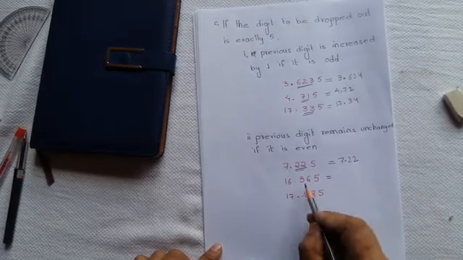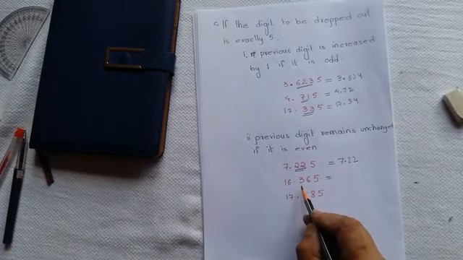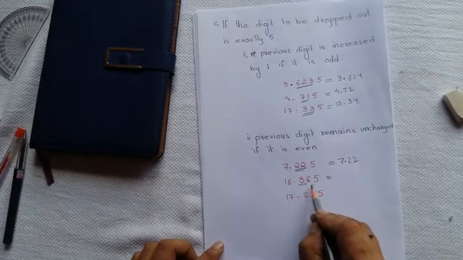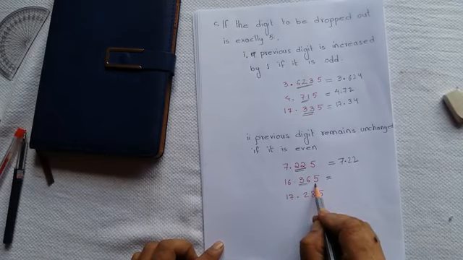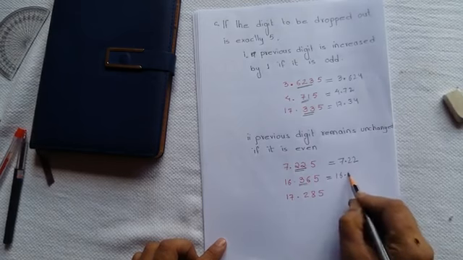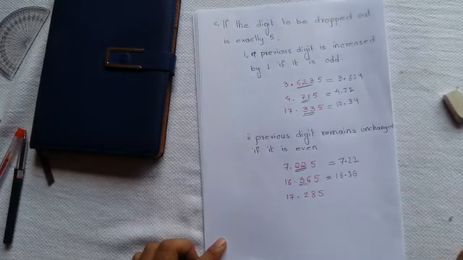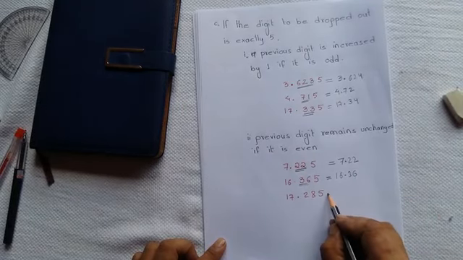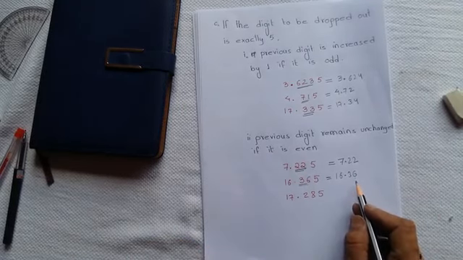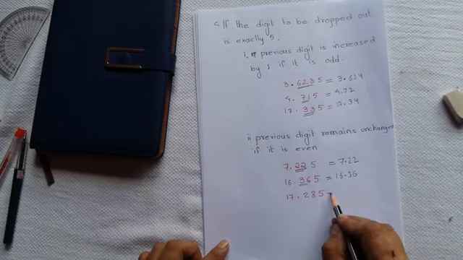Here again, you want to keep 2 digits after the decimal point. The last digit to be dropped out is exactly 5. Then you just write down 6.36, because 6 is an even number, so we don't increase it. If it had been an odd number, we would have increased it. Now let's see again.